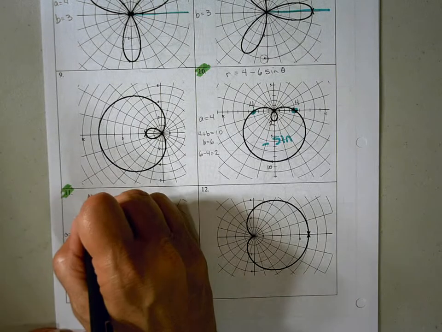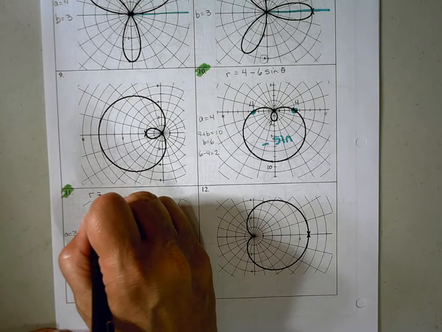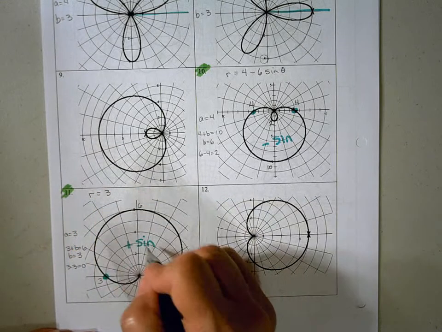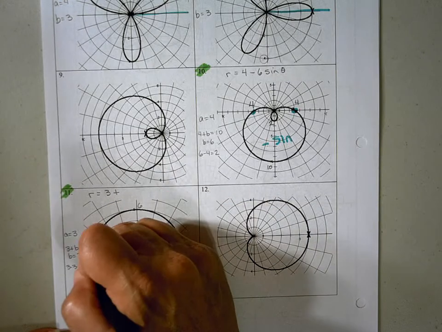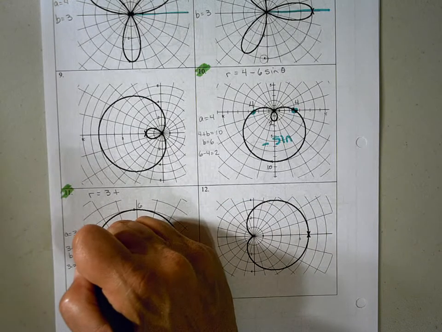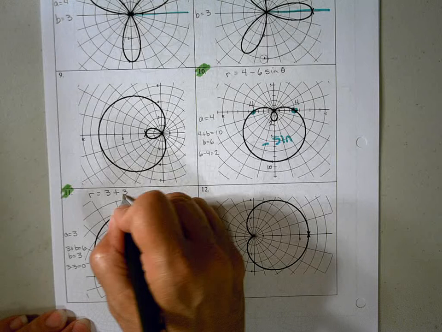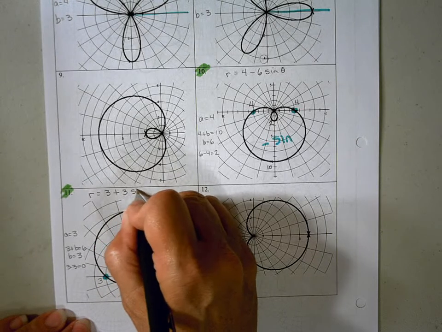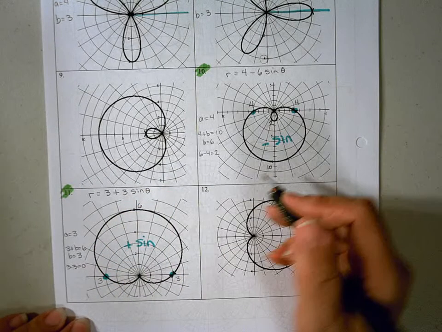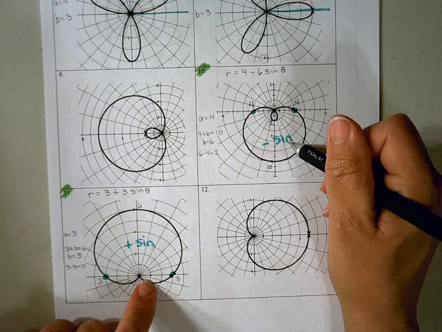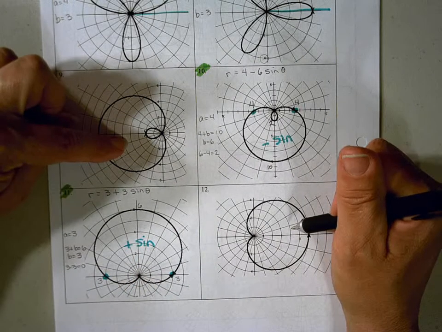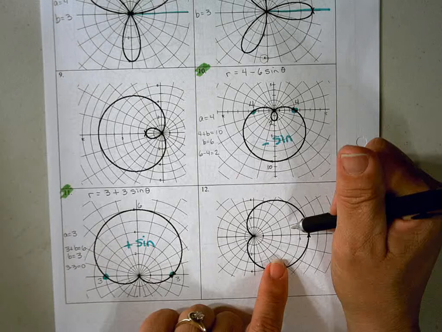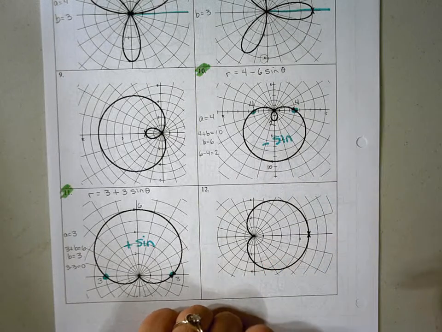Alright, so again, we'll start with r. A is 3. We decided it's a plus. Use our b value, which is also 3, and a sine theta. So I did two that are sine. These are both cosine because they're going on x. So this would be a negative cosine. This would be a positive cosine. The same rules apply.